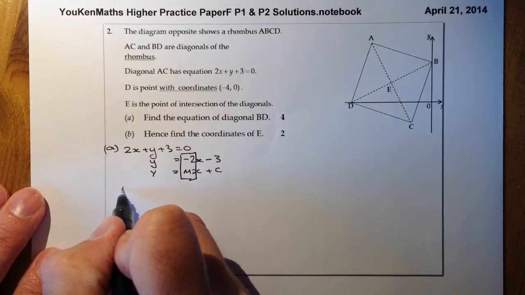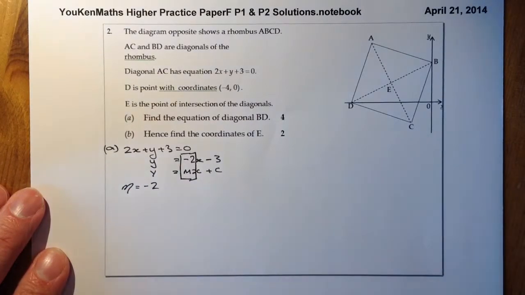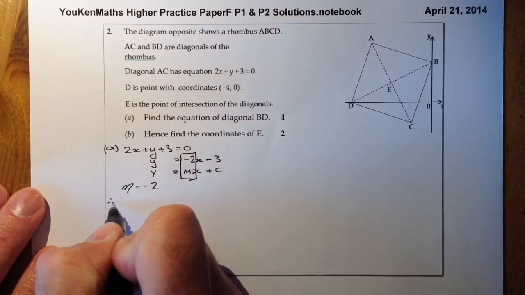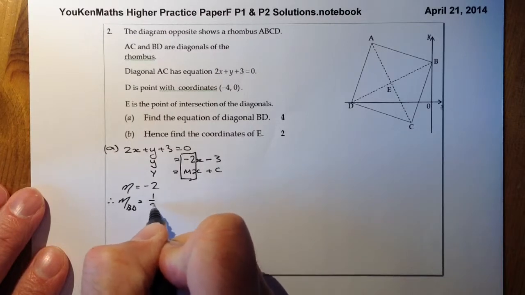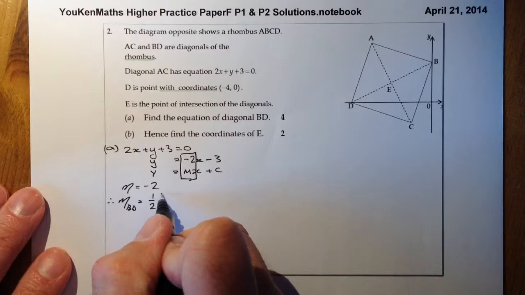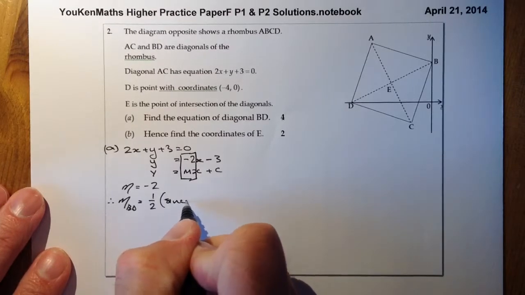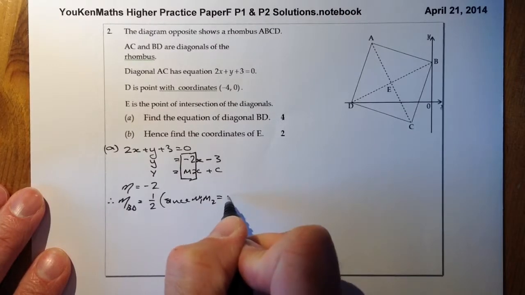So the gradient of this line is minus 2. So the gradient of BD is going to be a half. I flip it and change the sign, since gradient 1 times gradient 2 equals minus 1.